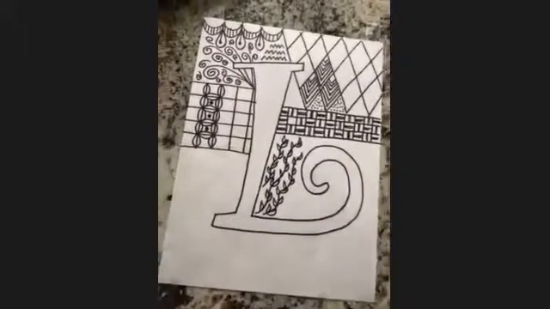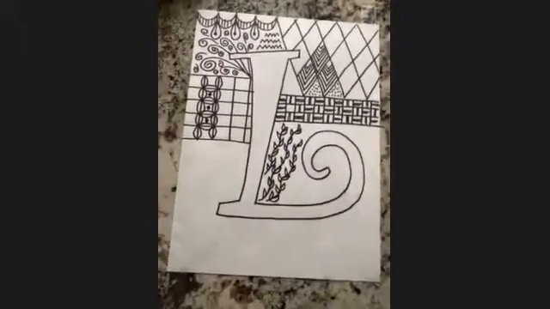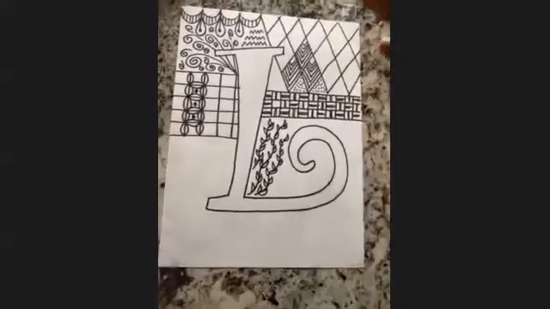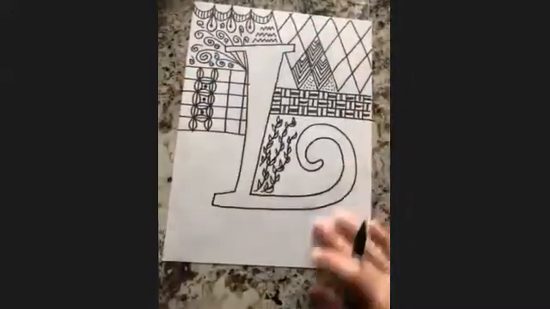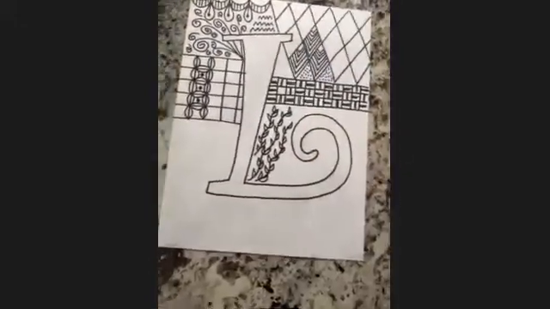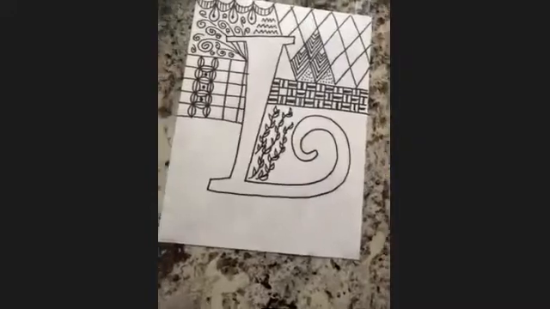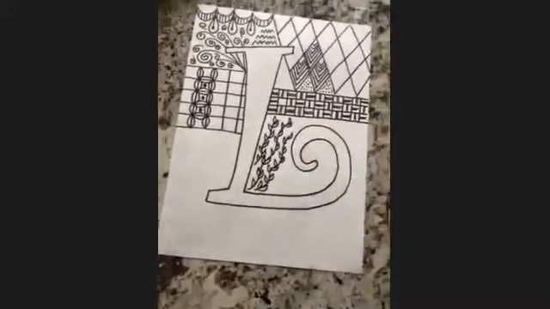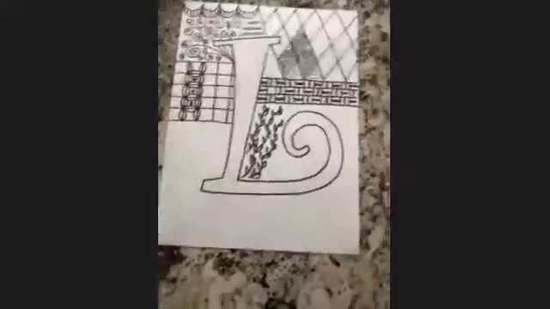I call this doodling. I like to doodle, I like to make patterns. There's so many different things that you can do with your letter. And again, if everything is filled and you leave your center white, maybe you can color it in. Maybe you can pick your favorite color and just color in your letter. That would be fun. I have some markers here. You know what? I'm gonna do that right now.